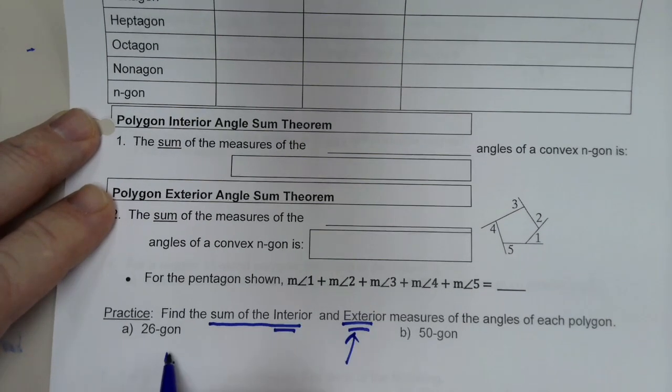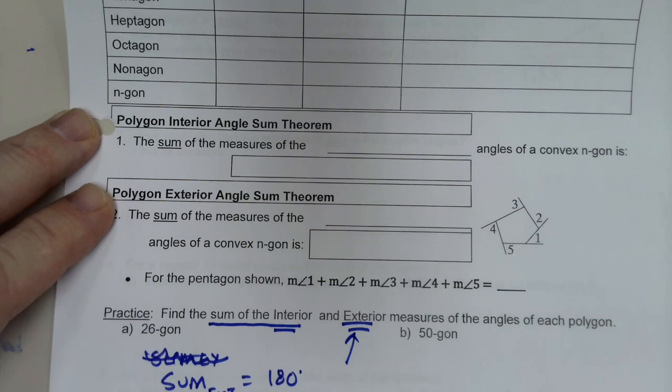The exterior, sorry about that, the sum of our exterior is simply 180 degrees. Always will be, no doubt.